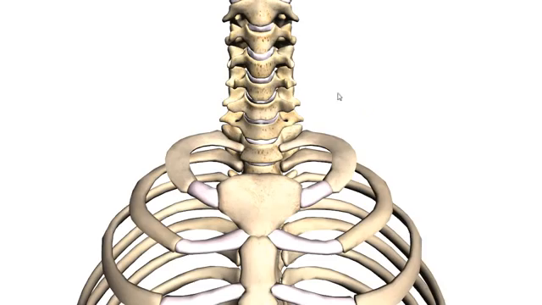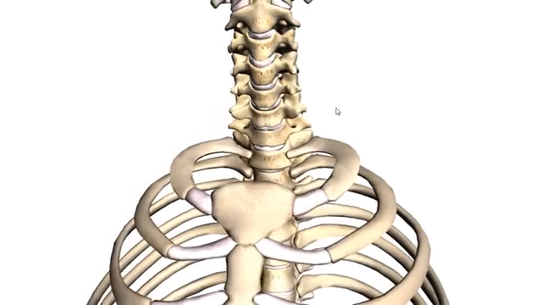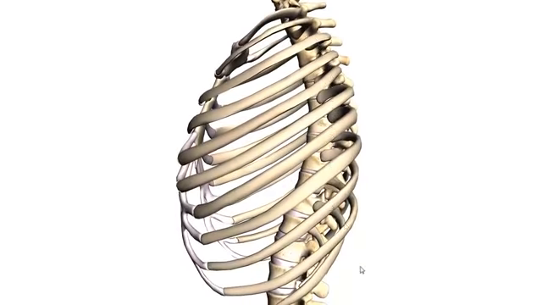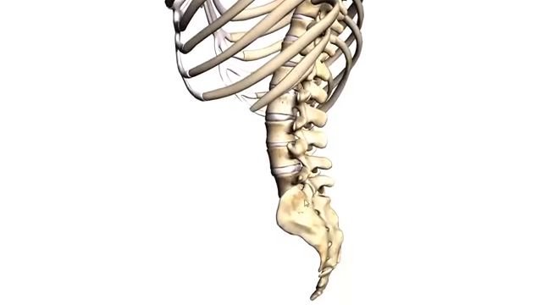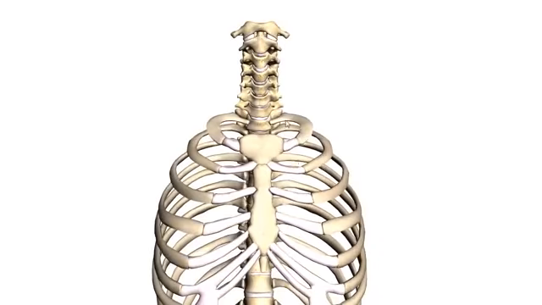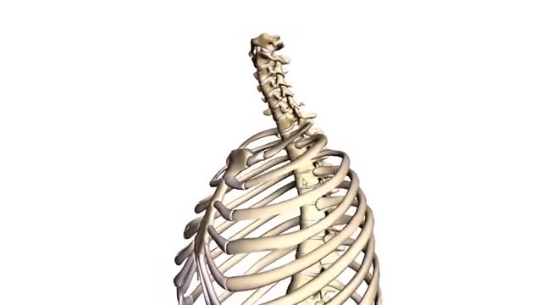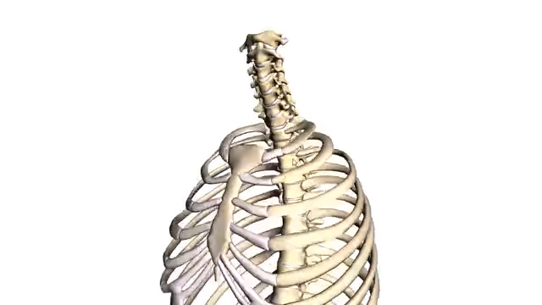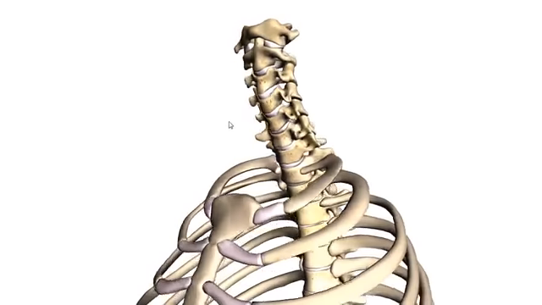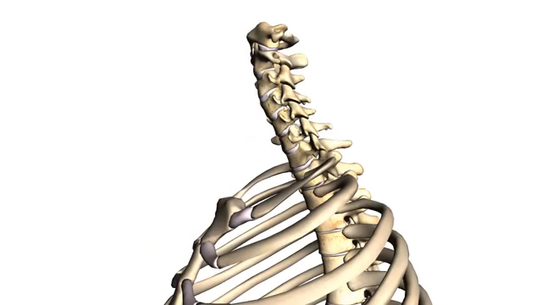So just go back here. So you've got 7 cervical vertebra, 12 thoracic vertebra which articulate with the ribs, 5 lumbar vertebra, sacrum and coccyx, which consist of fused vertebra. So it's important to know about the vertebra because they're often referred to when you're talking about anatomical landmarks and also when you're talking about spinal nerves. So the spinal nerves emerge from the intervertebral foramen, which I'll talk about when I talk about the structure of the vertebra in the next tutorial.